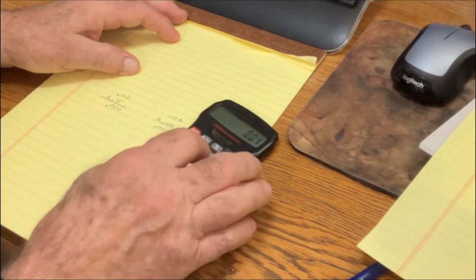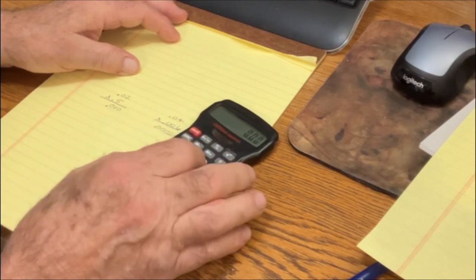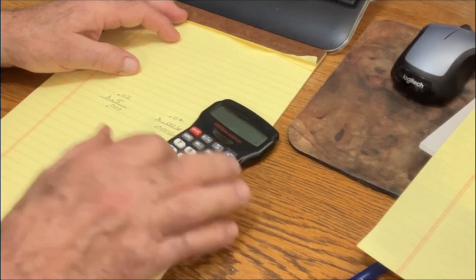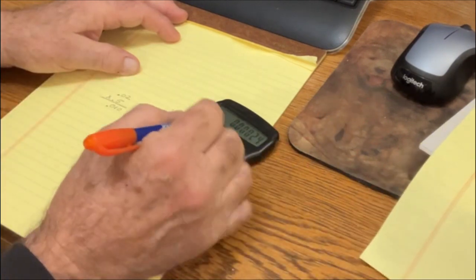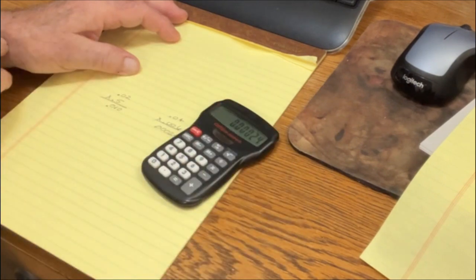0.04 times 0.006 equals, by golly, 0.000024. Woo, that's a really small number.